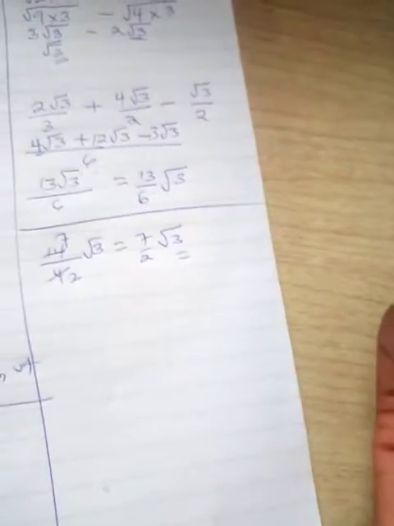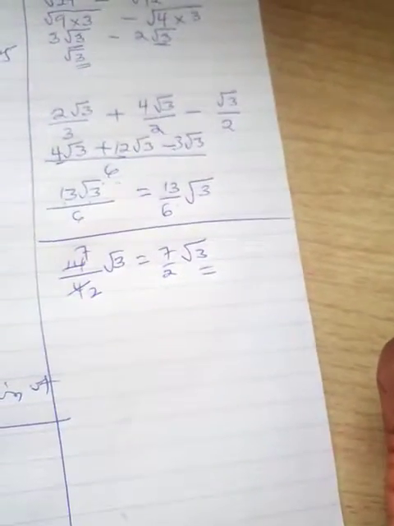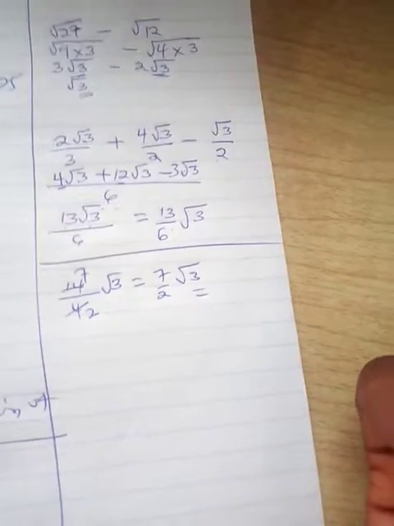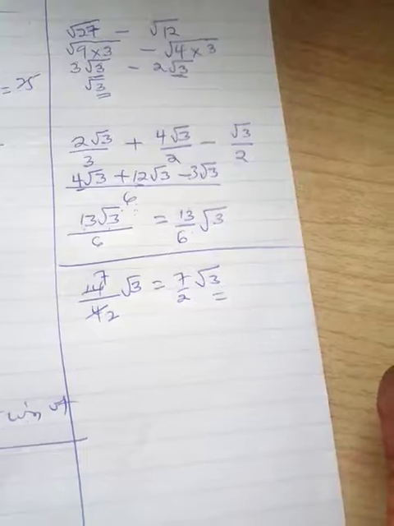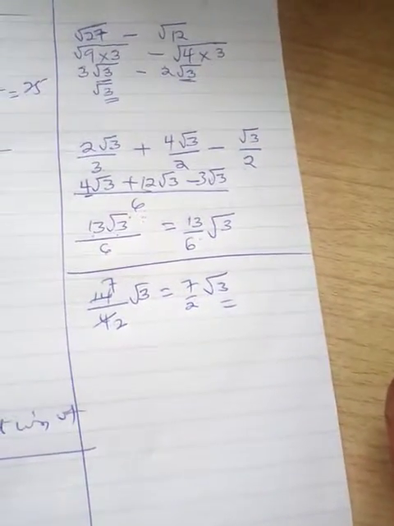Basically, we've seen how to add and subtract surds in the rational form. Then in our next example, we're going to look at how to multiply and divide surds.